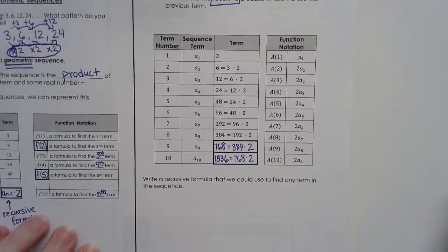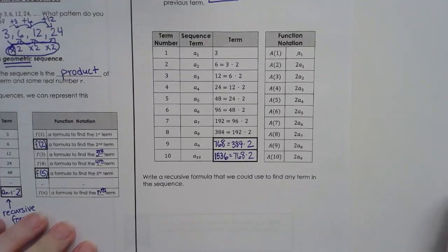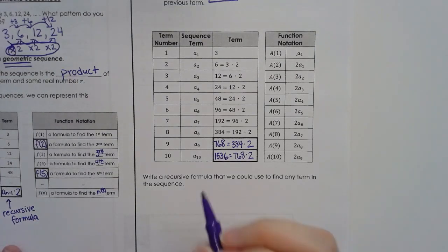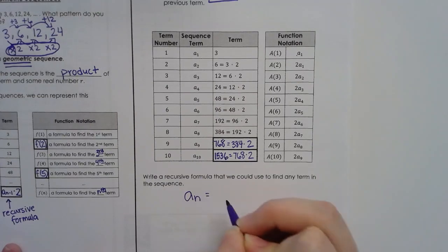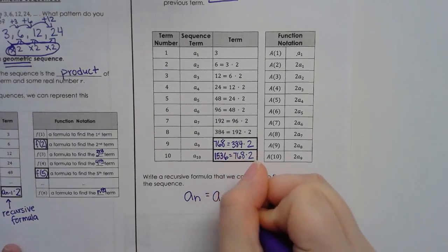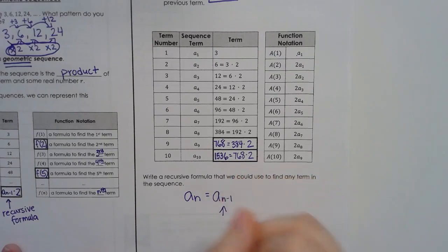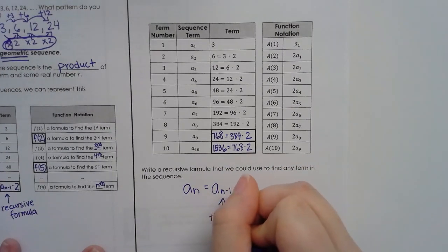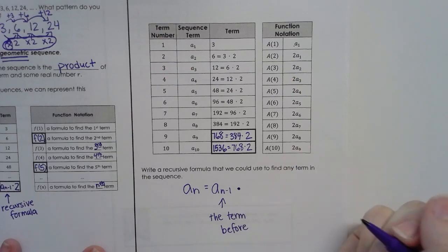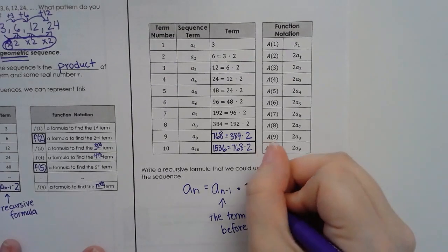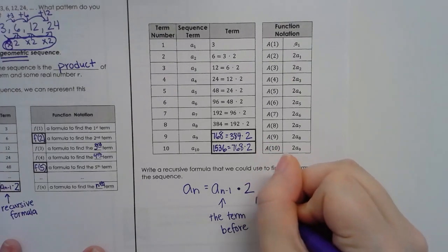So we could write a recursive formula that we could use to find any term in this sequence. The recursive formula would be a sub n is equal to a sub n minus 1, which means the term before. If you want to write that down here, that might be helpful. The term before times, in this case, 2. This is my common ratio.